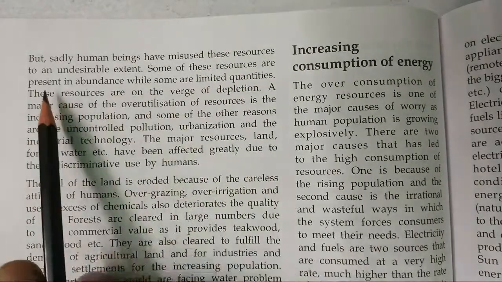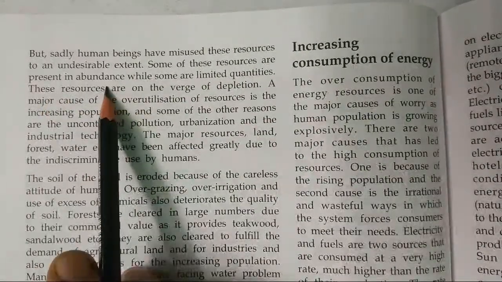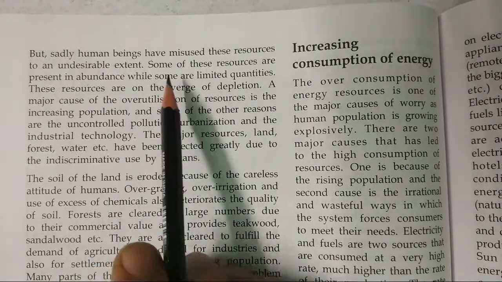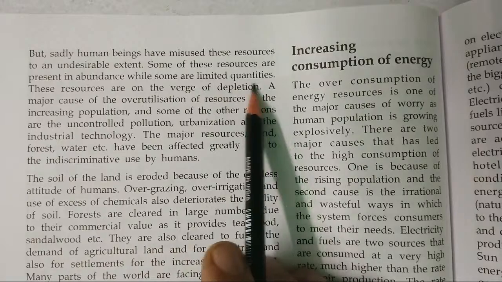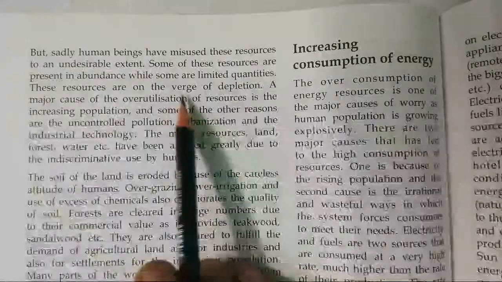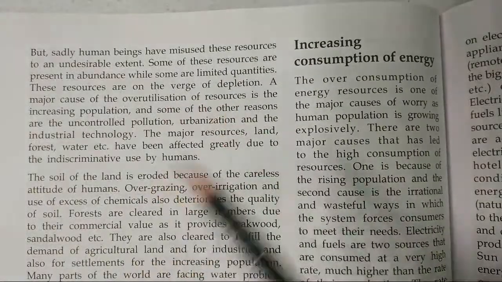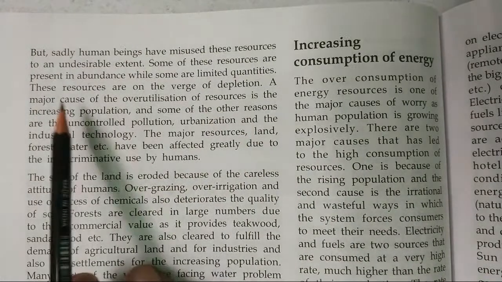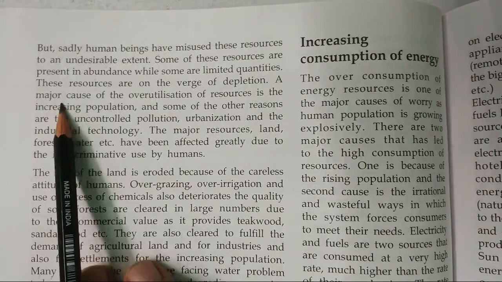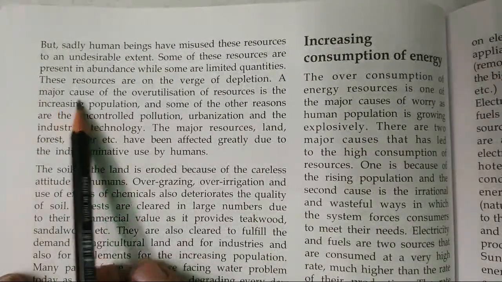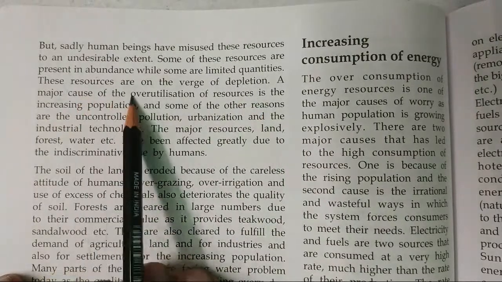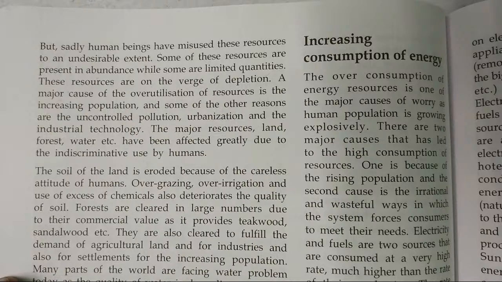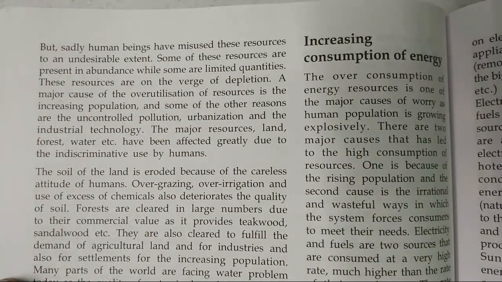Some of the resources are present in abundance. Like we can say sunlight is present more, water is present more. Some resources are limited. These resources are on the verge of depletion, an example can be petroleum. Petroleum is limited on the earth, so the use of petroleum has started increasing, and the resources are on the verge of depletion, which means many of the resources have started decreasing.